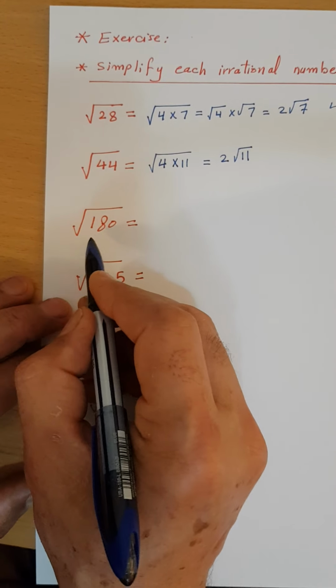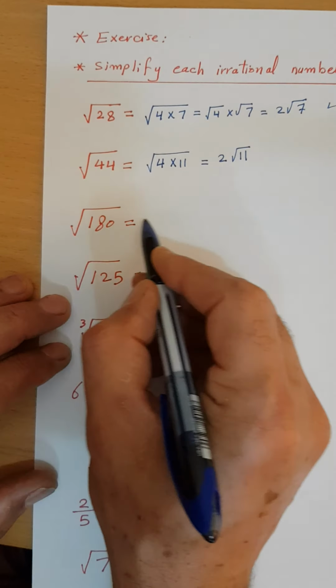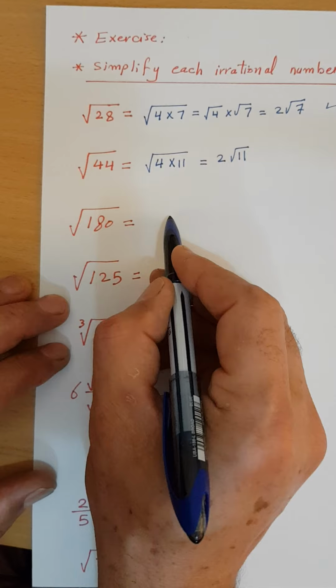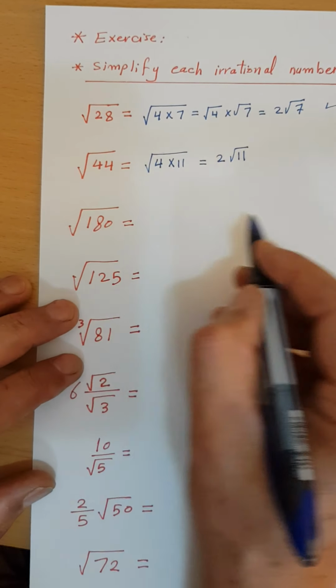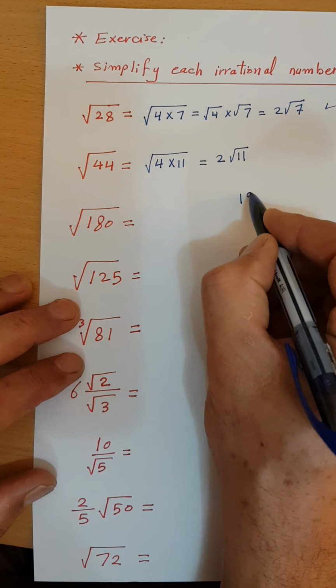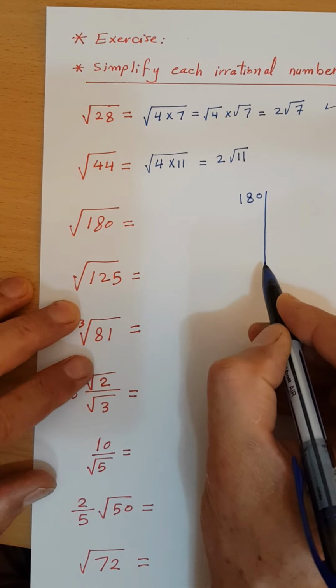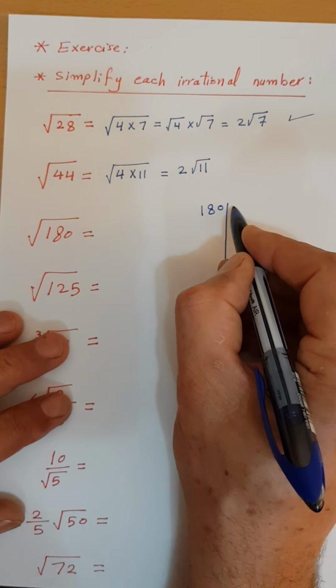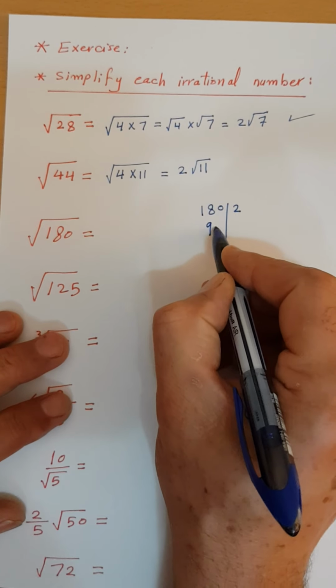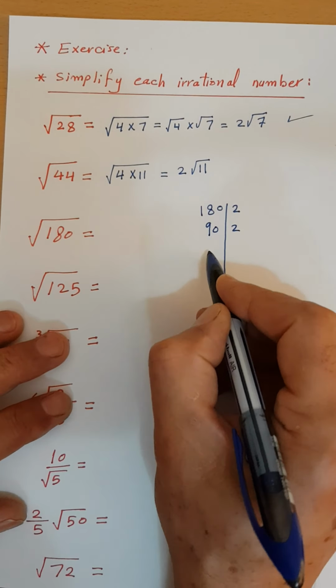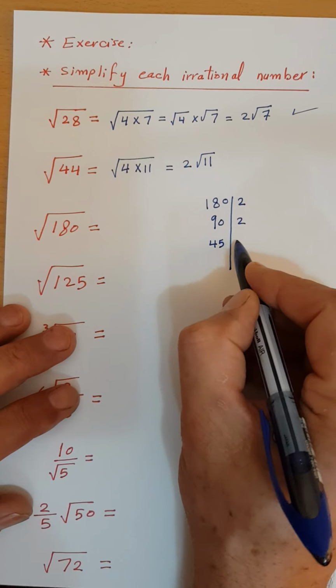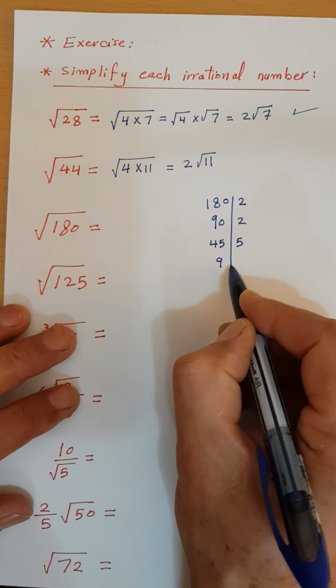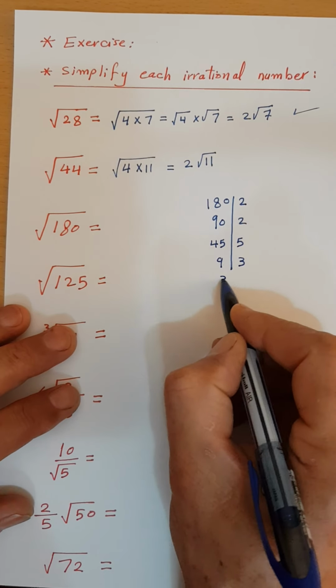For large numbers like 180, I cannot easily split into two numbers where one of them is a square. So just factorize 180 into its prime factors, as I told you before. Always divide by a prime number, it's better. Divide by 2, it's 90. 90 divided by 2 is 45. 45 divided by 5 equals 9. 9 divided by 3 equals 3.